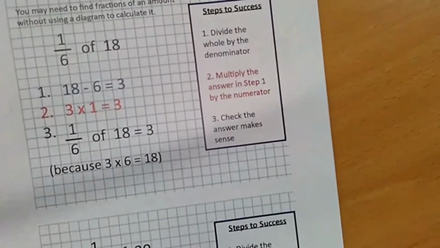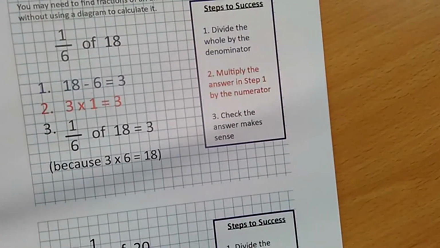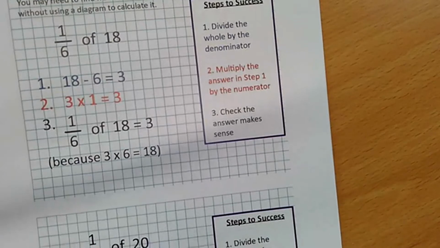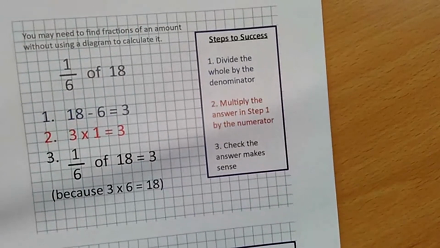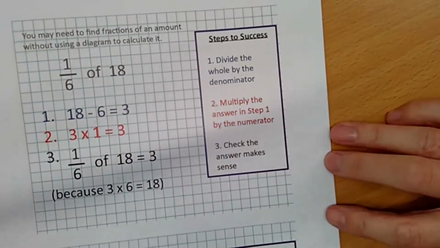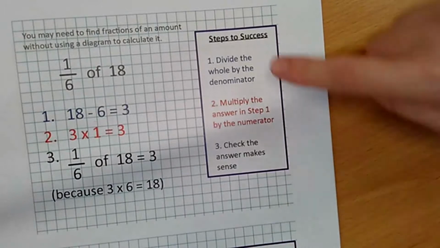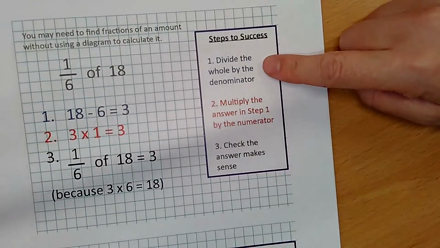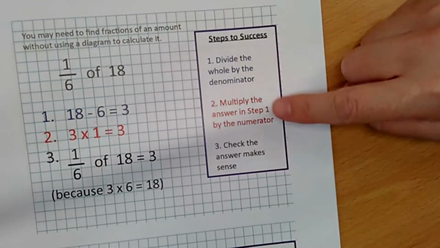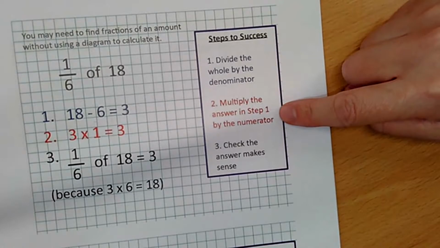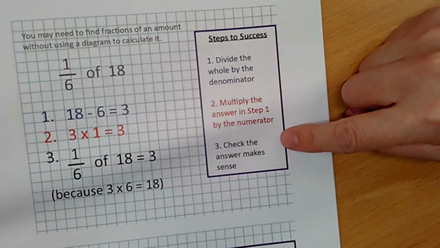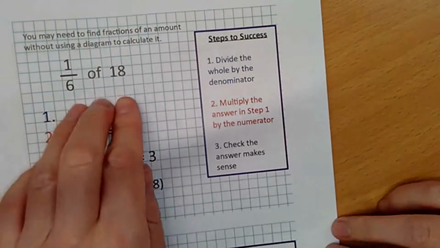Now, you may need to find fractions of an amount without using a diagram to calculate it. So here are our steps to success. Step 1, divide the whole by the denominator. Step 2, multiply the answer in step 1 by the numerator. And then step 3, check the answer makes sense.